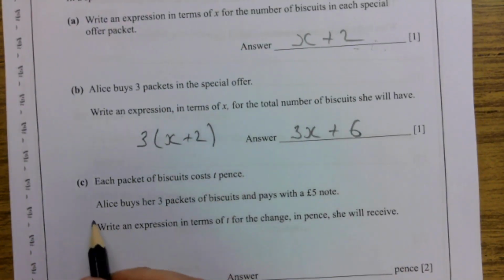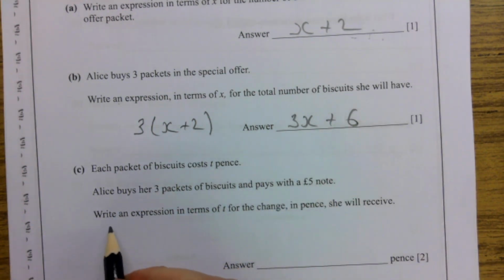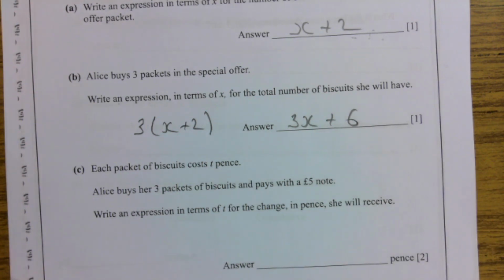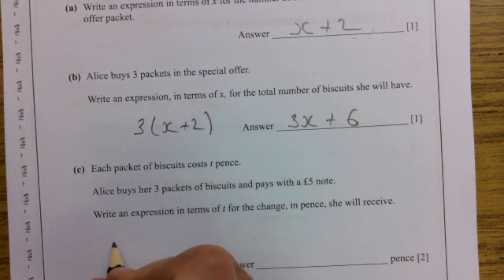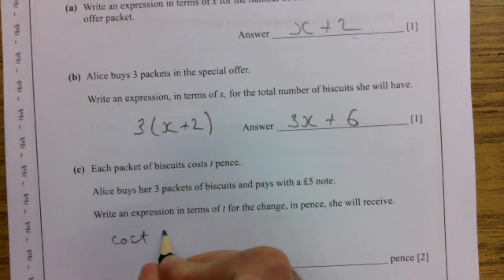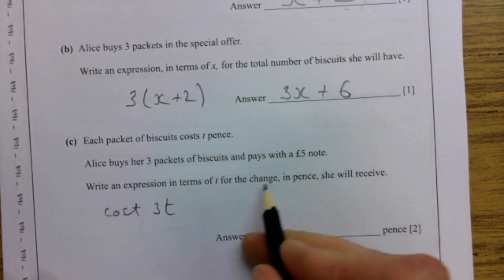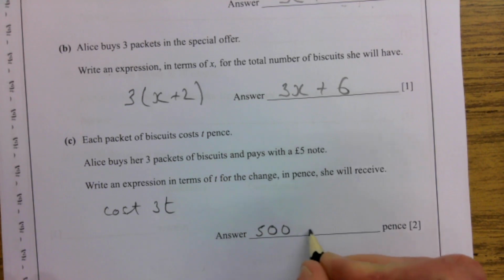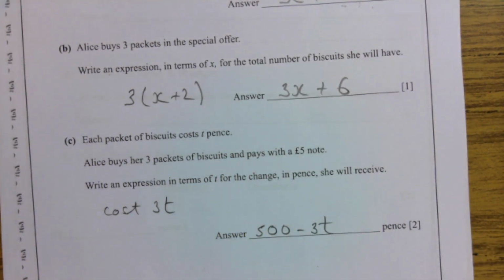Each packet of biscuits costs t pence. Alice buys her 3 packets of biscuits and pays with a £5 note. Write an expression in terms of t for the change in pence she will receive. Well, if she buys 3 packets of biscuits, then the cost is going to be 3t. And if she pays with a £5 note, work it out in pence. So it's going to be 500, take away the price of the 3 of them. So it's going to be 500, take away 3t.